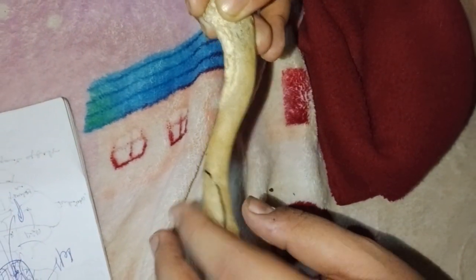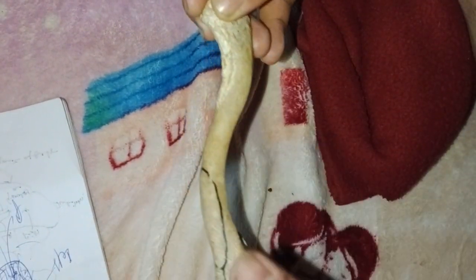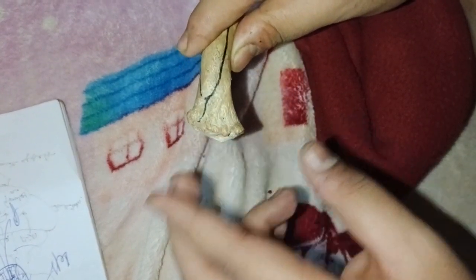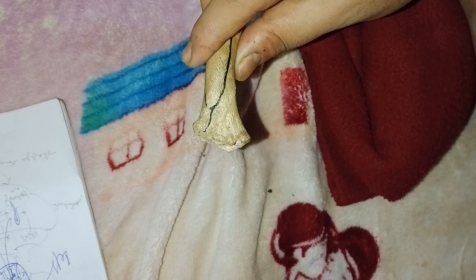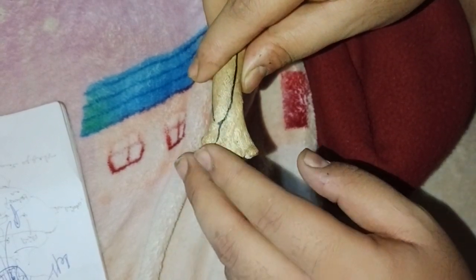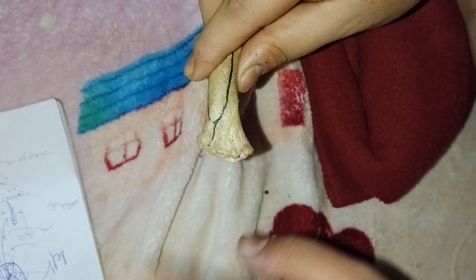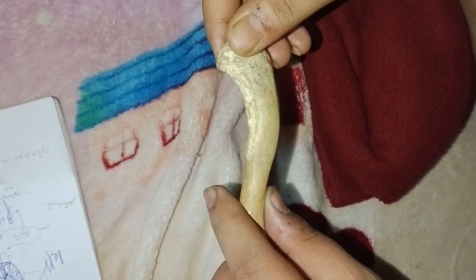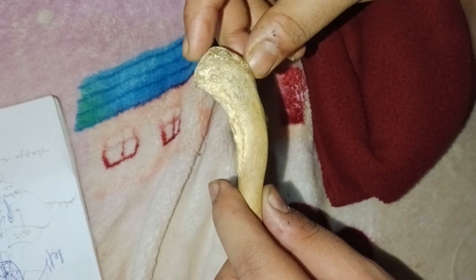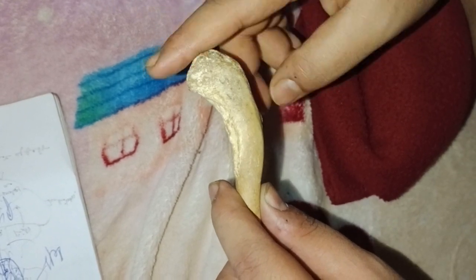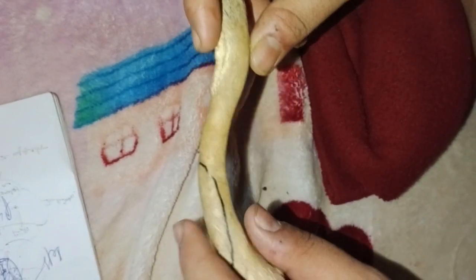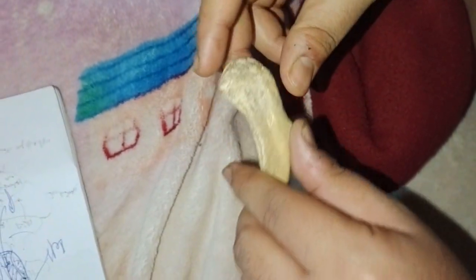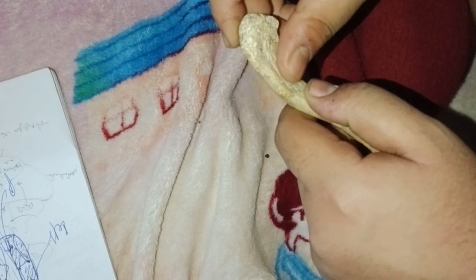The intervening shaft is convex or concave anteriorly. Now, the sternal end articulates with the clavicular notch of the sternum, forming the sternoclavicular joint. The acromial end is flattened, and it articulates with the acromion process of the scapula, forming the acromioclavicular joint. Now, the lateral end consists of the anterior border, posterior border, superior surface, and inferior surface.